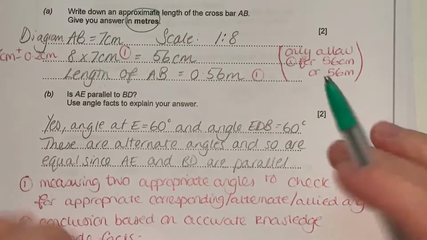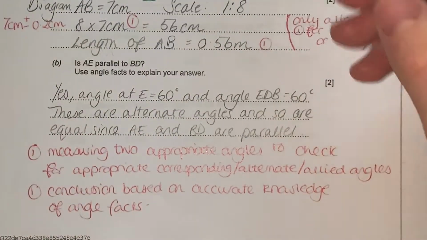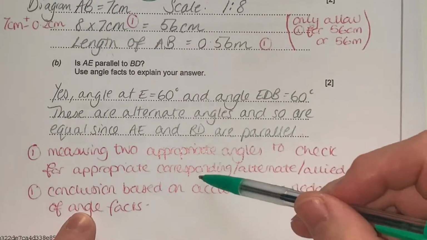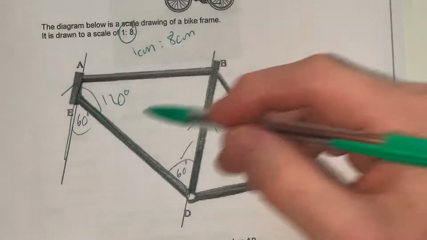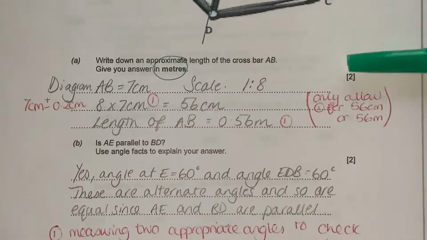Okay, so 1 mark if you've measured and proved it, but your other mark is for actually saying your reasons. So there's loads of reasons written here. I'd probably say that they're either alternate, corresponding, or you could say co-interior. Okay, a few different ways to do it, guys, but not a bad question.